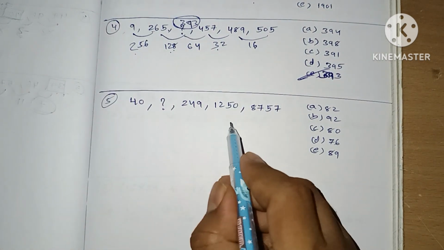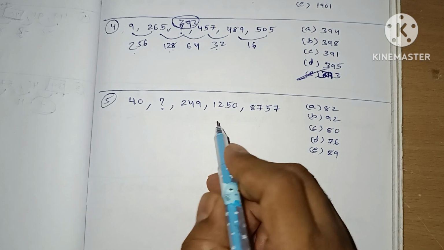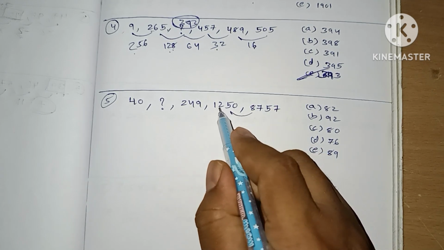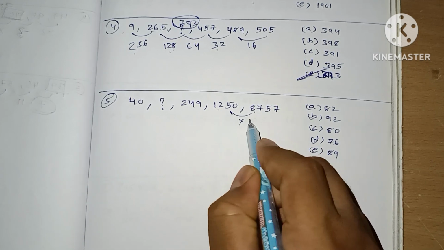Next, fifth one. Here in this case we'll do multiplications. 12 becomes 84, so it must be into 7 times.